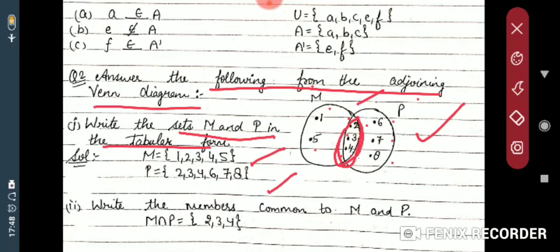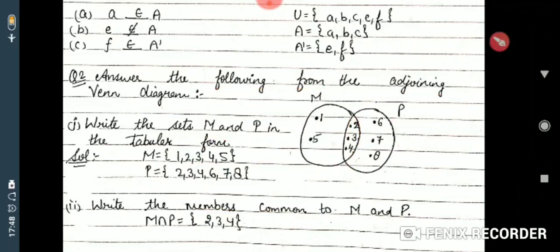Next question. Write the members common to M and P. So what are the common elements of M and P? You can see 2, 3, 4. Here also you can see 2, 3 and 4 are the common elements of M and P.